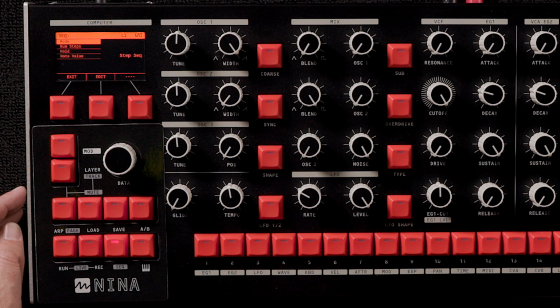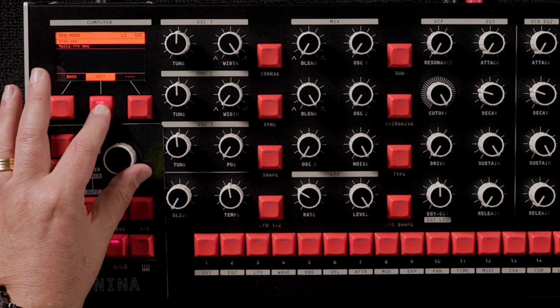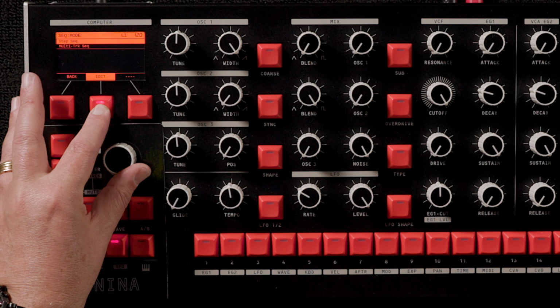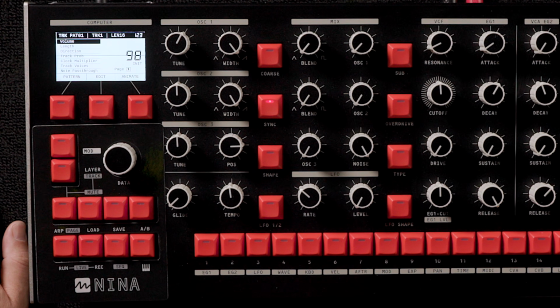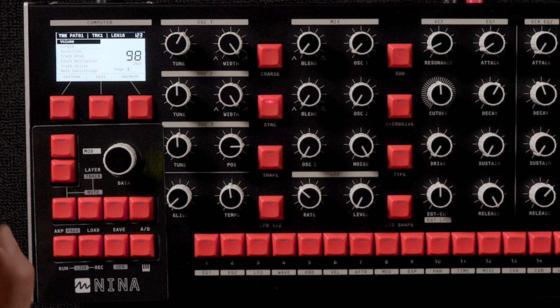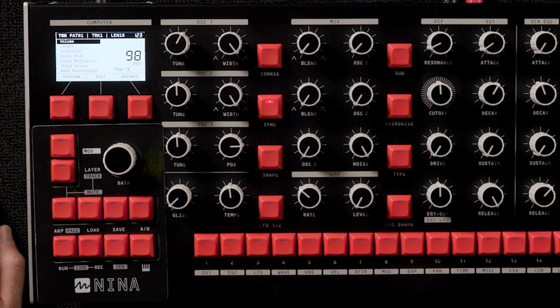Starting from Nina's home screen, here's how we access the new sequencer. Click on sequencer, change the mode to multi-track sequencer, and watch what happens to the screen. We get black text on white. This way you'll know that you're in the multi-track sequencer mode.